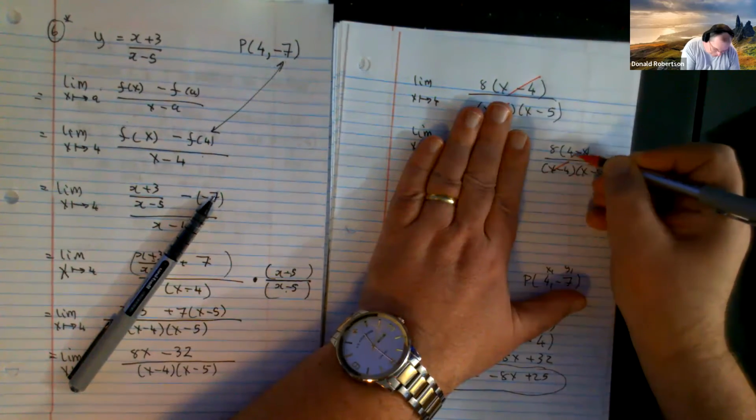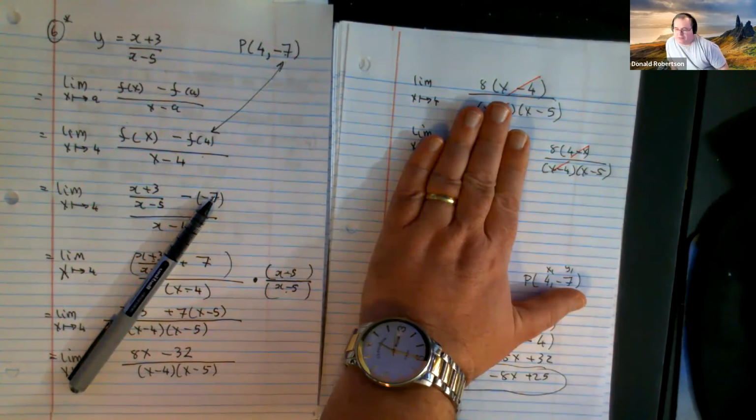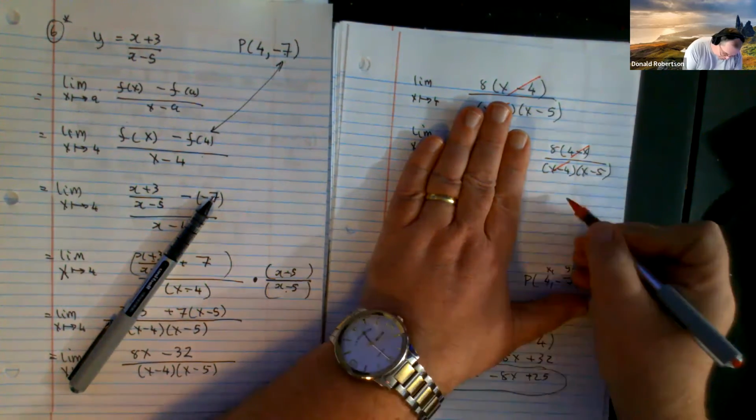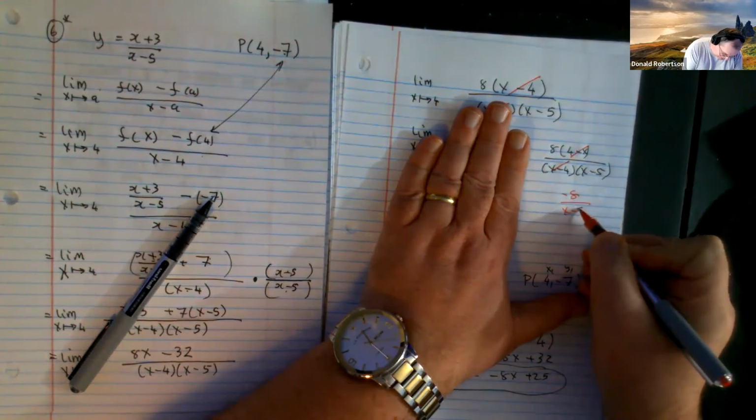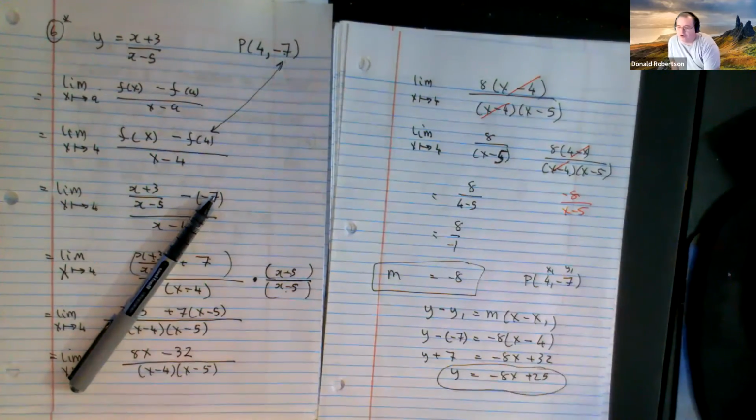What happens when you cancel 4 minus x and an x minus 4? It's not 1 that's left behind. What's left behind? -1. So won't your answer be basically that? You see, there's not an awful lot of difference, right? That's pretty much it, isn't it?